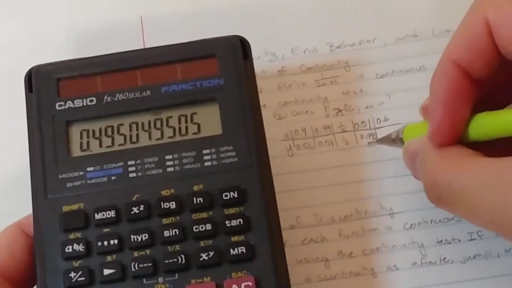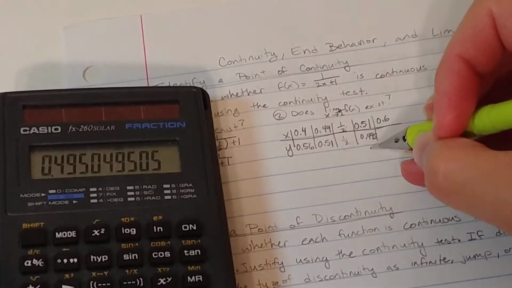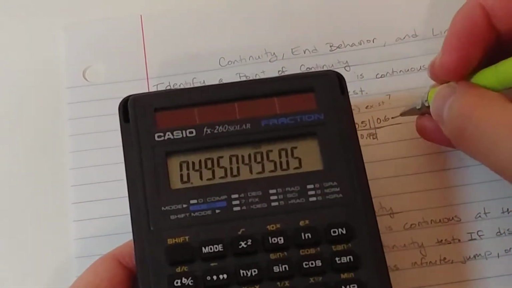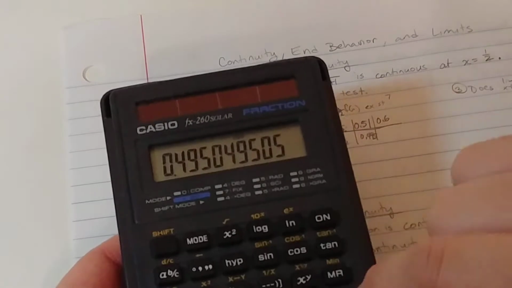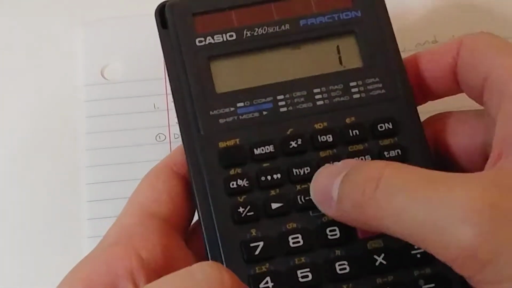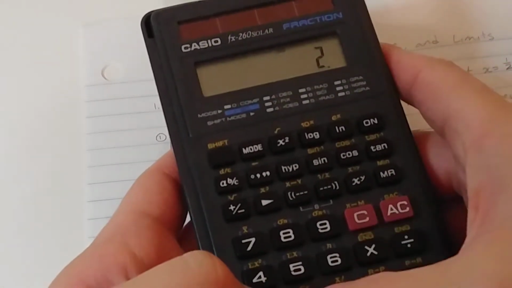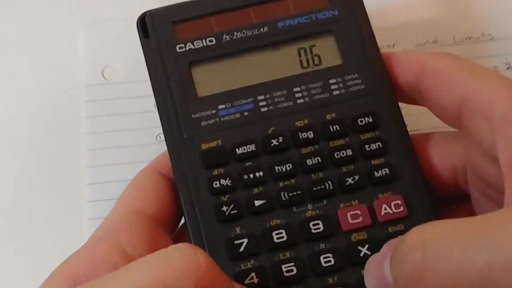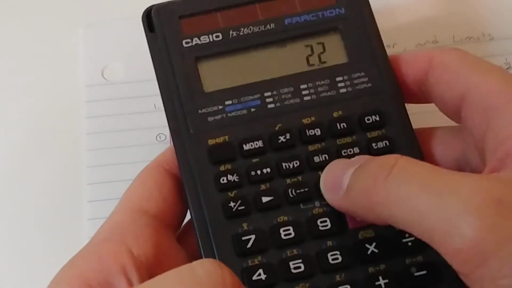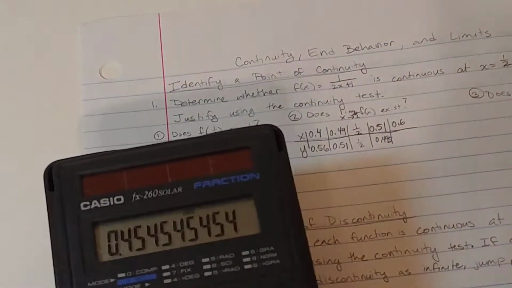See how that's really close to 0.5? Very close to 0.5. So on to the next. Now 0.6. Let's do it. 1 divided by parentheses 2 times 0.6 plus 1 close parentheses equals, and we get 0.45.